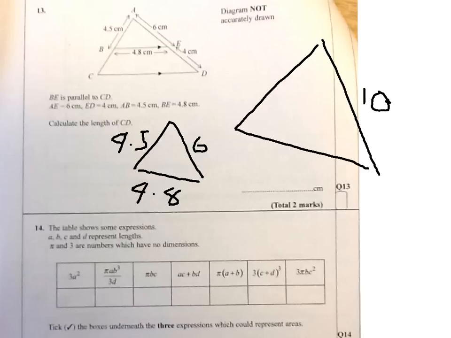We've got to find this base length here. So this base length, the large triangle is 10 over 6 times bigger. So the length we're missing, we need 4.8 times 10 divided by 6.